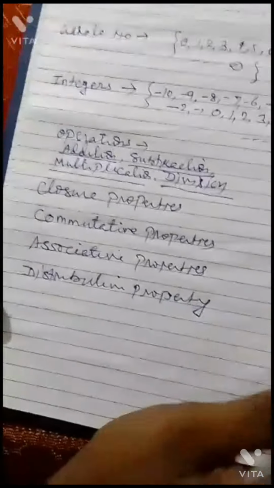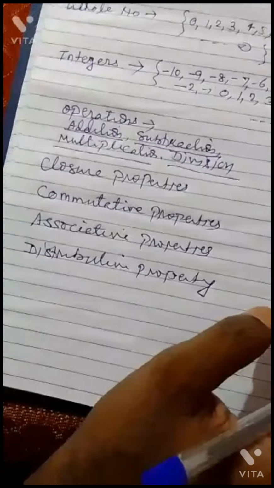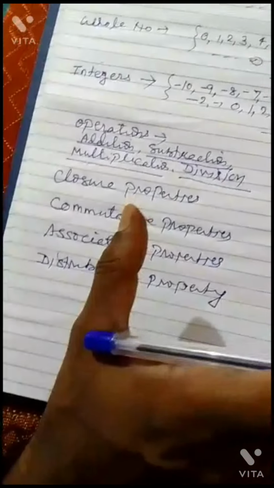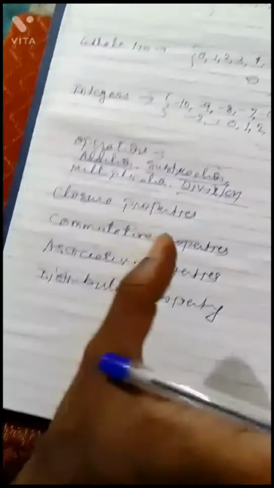Now we understand first what a closure property is. To understand the closure property, let us take an example from whole numbers, and we take 2 simple numbers from whole numbers, like 5 and 8. These are 2 whole numbers, 5 and 8, and we do different operations on these 2 whole numbers.